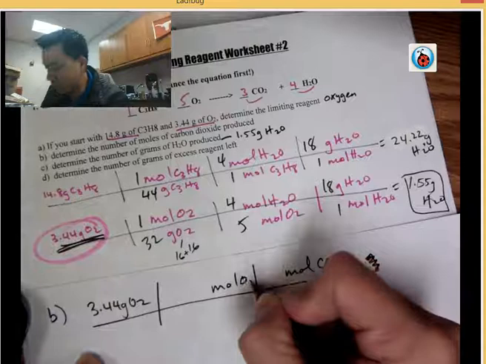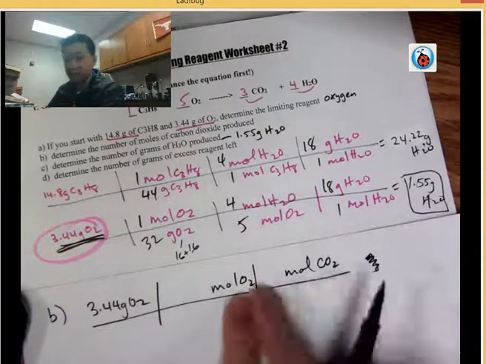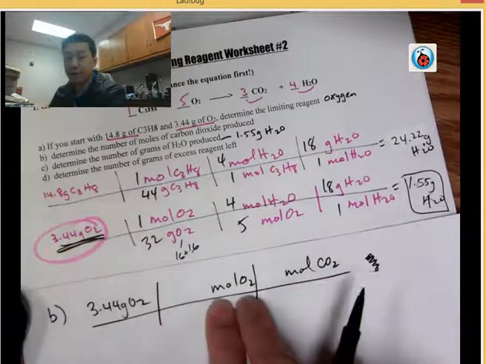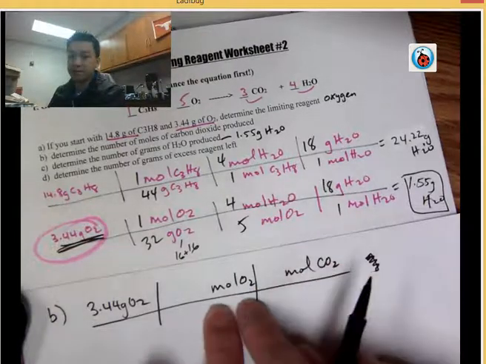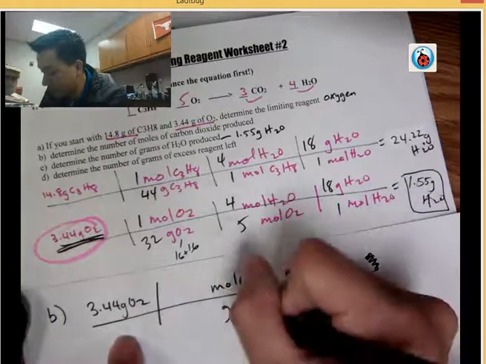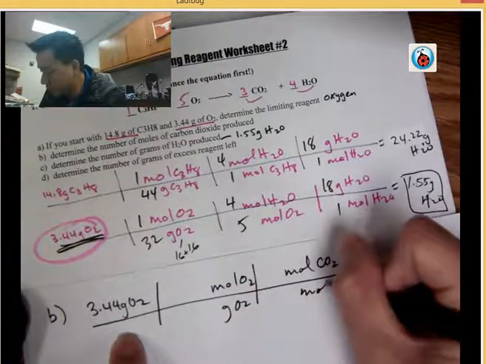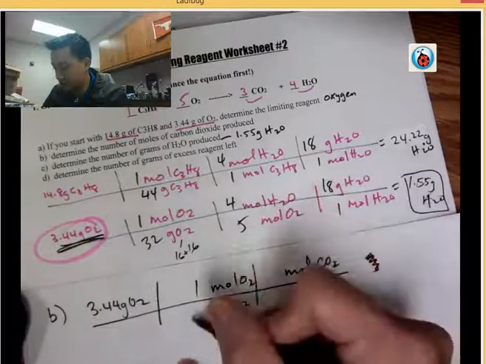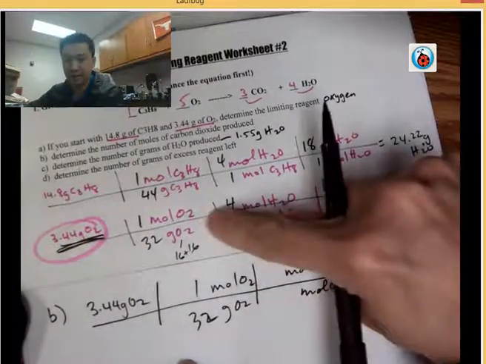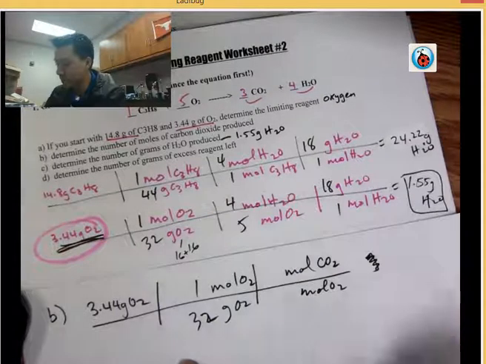Mole of O2 goes in the middle. Keep in mind the mole changes right here. Mole and mole, they're not the same thing. Mole of oxygen, mole of carbon dioxide. There's going to be a different substance. So copy down here. Grams of O2, mole of O2. A lot of these you already have the numbers for. Mole of O2 is 32 grams. Exactly the same as that part right there. Mole and mole, that's easy.